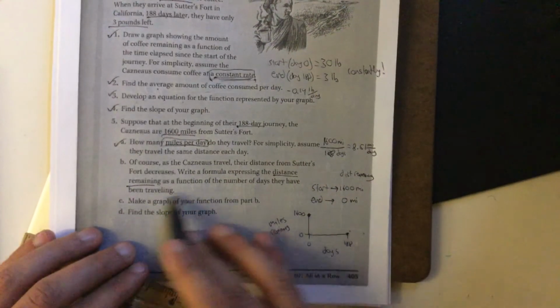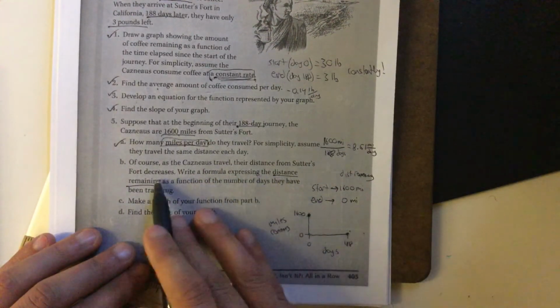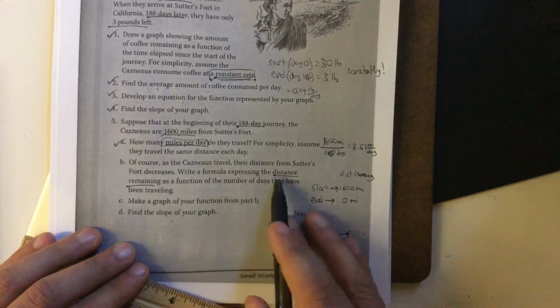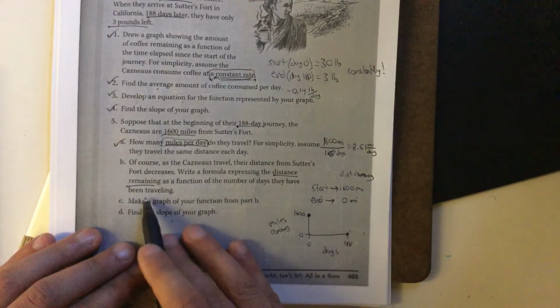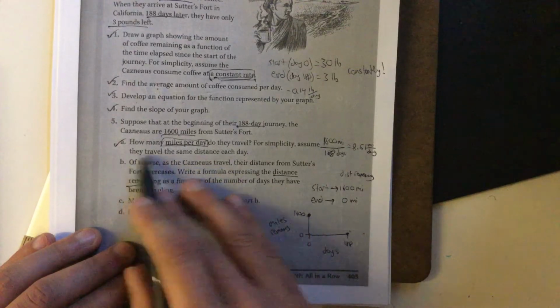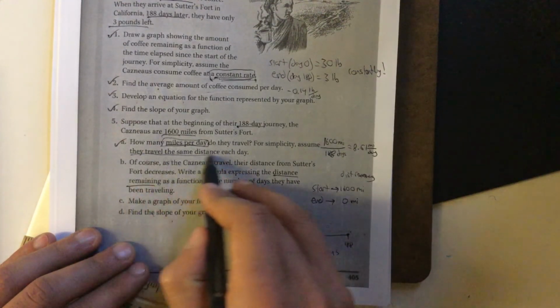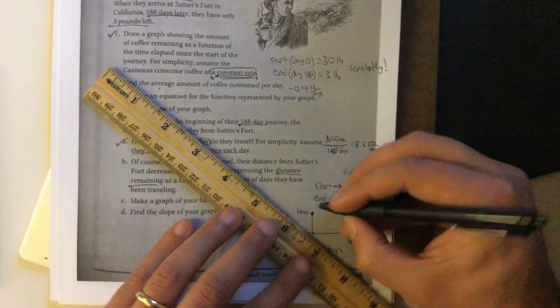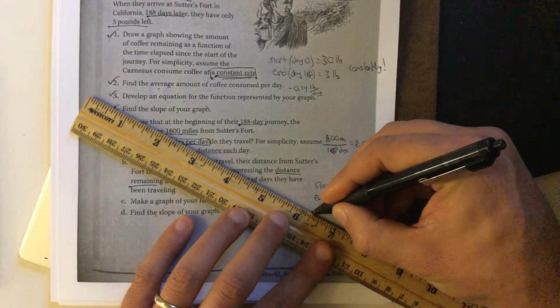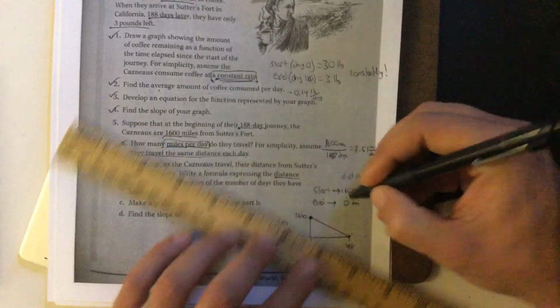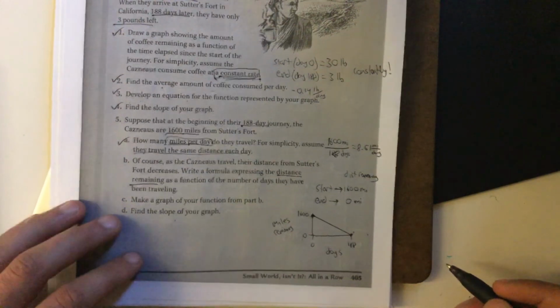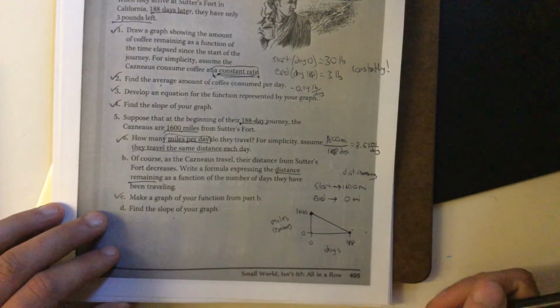And then, since we're traveling, we're writing an expression where the distance remaining is a function of the number of days they've been traveling. And we're assuming they travel the same distance each day, which is a constant change, which means we can take our start distance remaining and our end distance remaining and connect it with a straight line. So there's our graph.